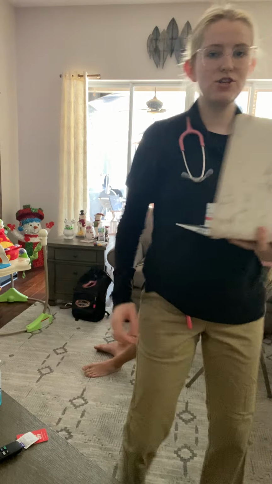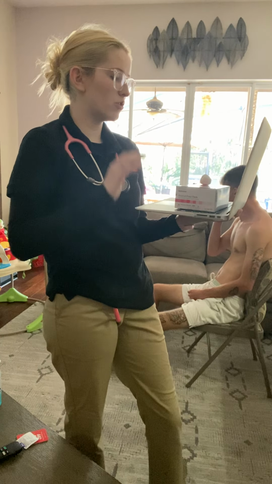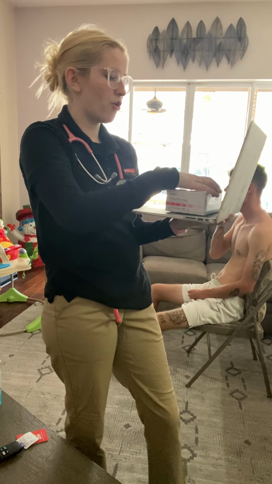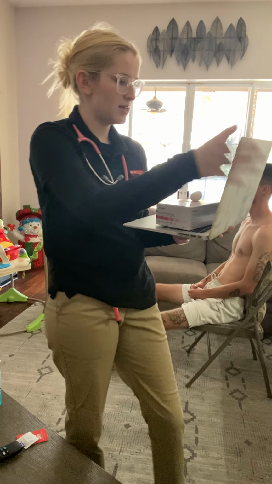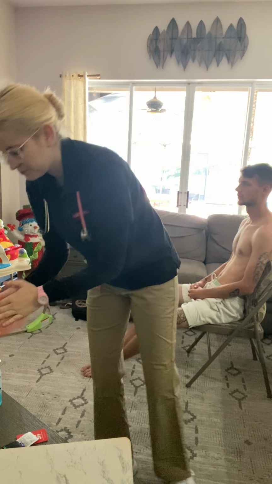Okay, so I'm checking the patient's charts. It looks like there is a head to toe assessment being ordered by the doctor. There's no discrepancies in this patient's chart, and I have all of my needed equipment right here. So I'm going to close for HIPAA. I'm going to wash my hands. I'm washing my hands, and I'm foaming.